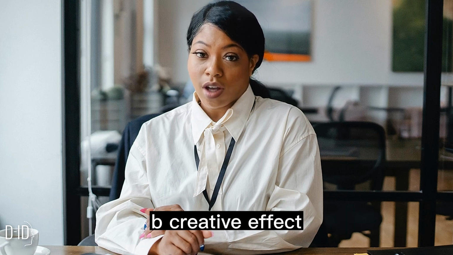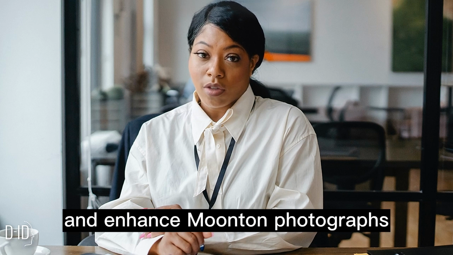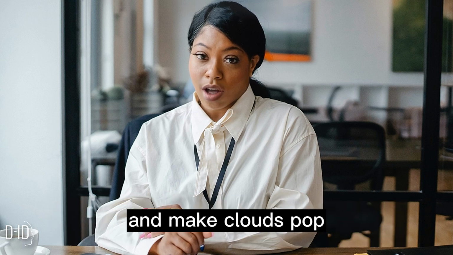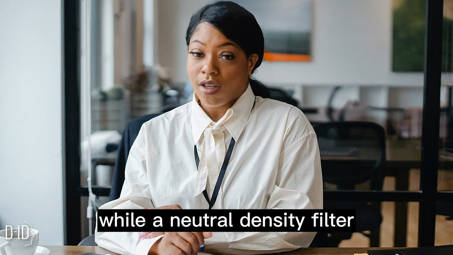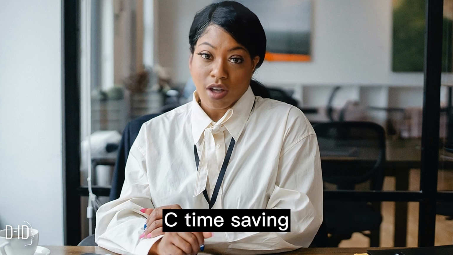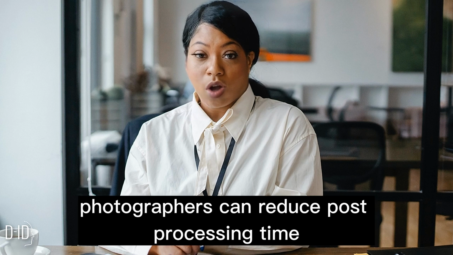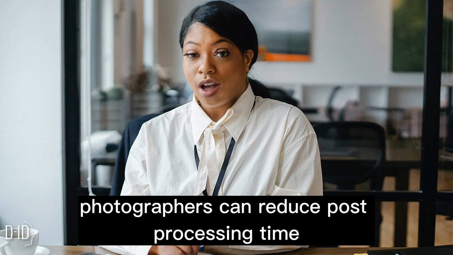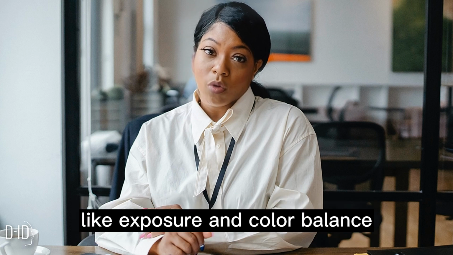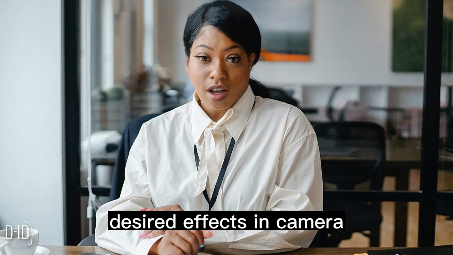B. Creative effect. Filters can add creative effects and enhance mood in photographs. For instance, a polarizing filter can deepen the blue sky and make clouds pop, while a neutral density filter can create a sense of motion with longer exposures. C. Time saving. By using filters during the shoot, photographers can reduce post-processing time. Filters allow precise control over elements like exposure and color balance, enabling photographers to achieve desired effects in camera.